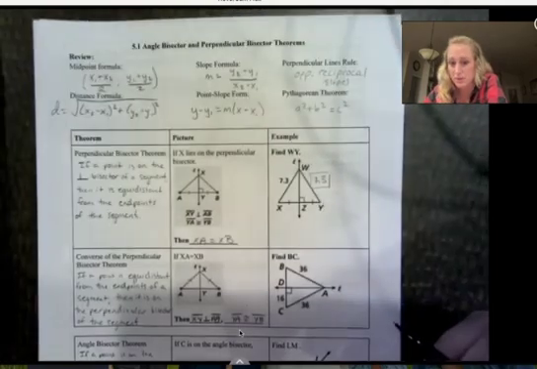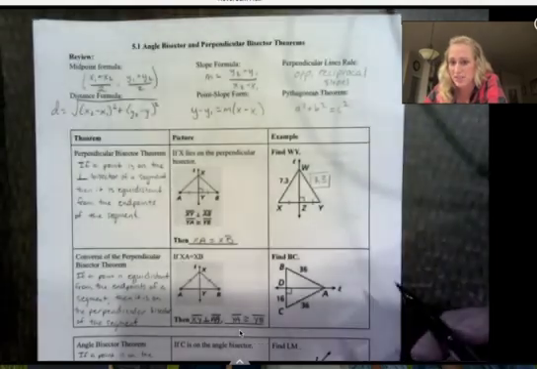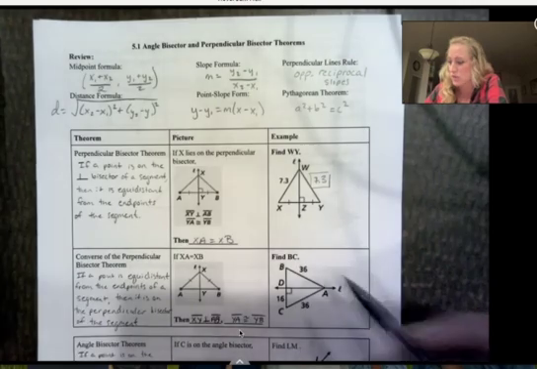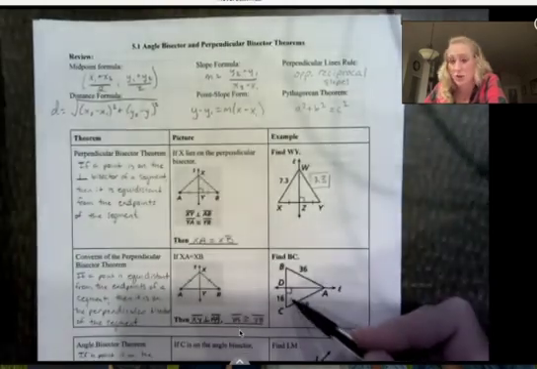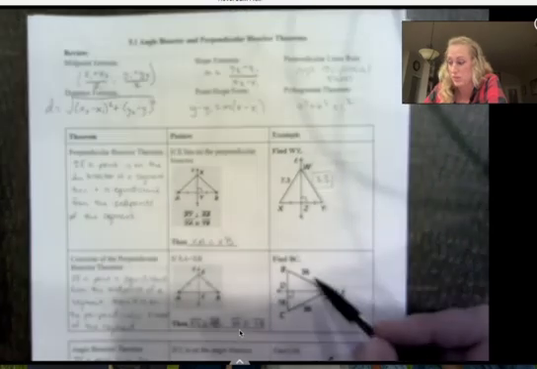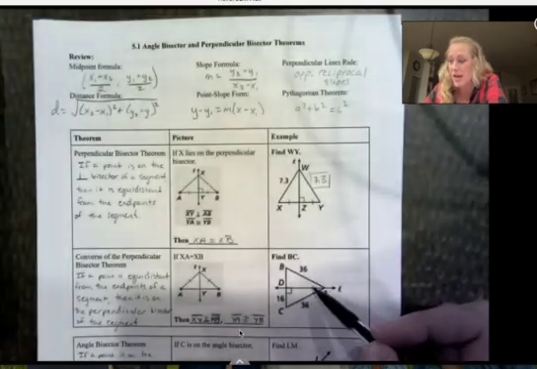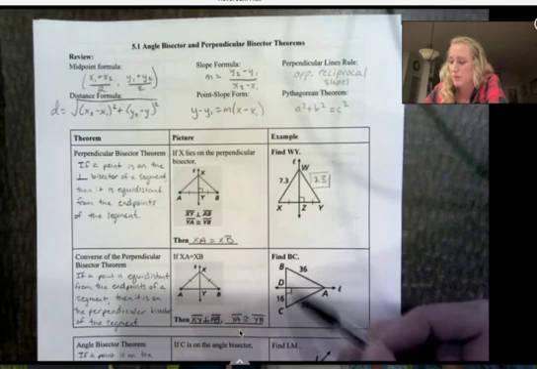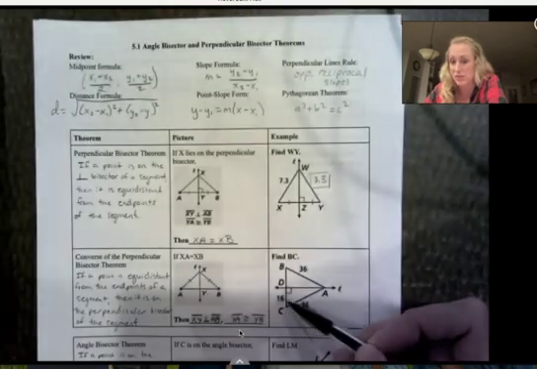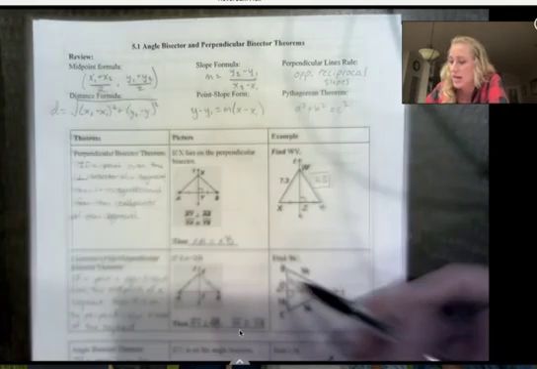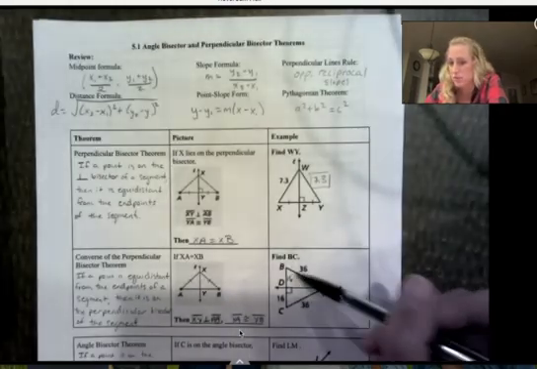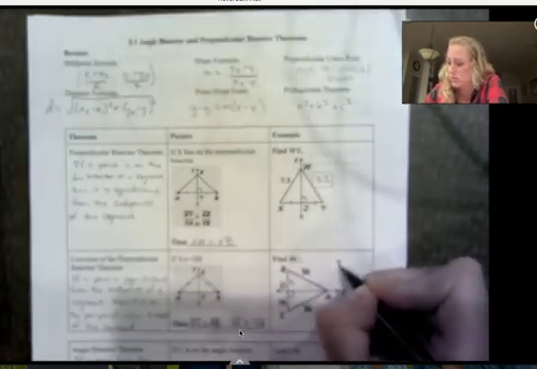Okay, so here it says find BC. So these two distances are the same. So actually I didn't even need that right angle, but I know that it is perpendicular because those two distances are the same. And then that also means that this segment BC is being bisected. So if this length is 16, this one is also 16, and then BC is the whole thing. So 16 plus 16 is 32.